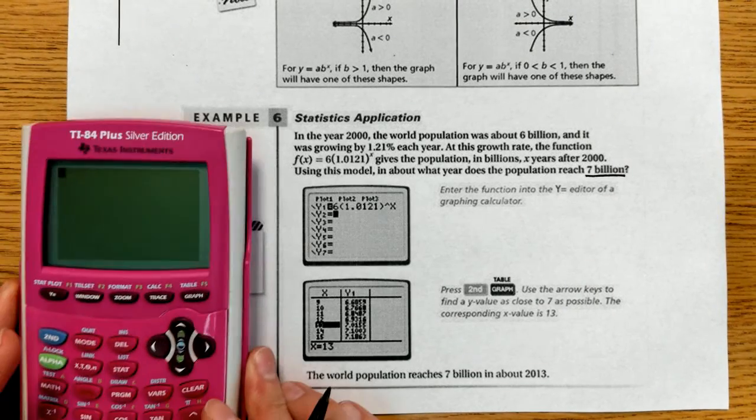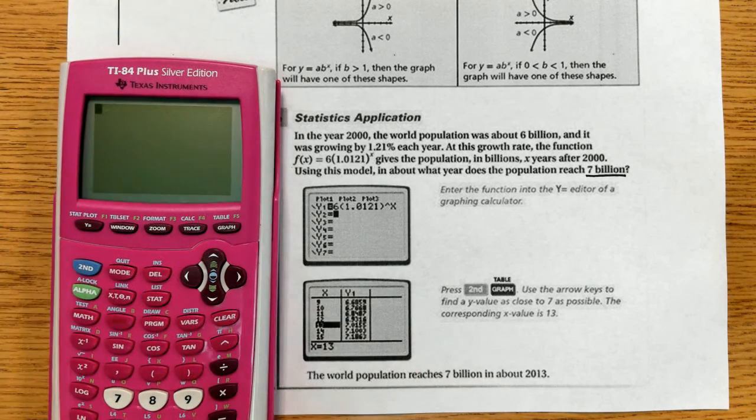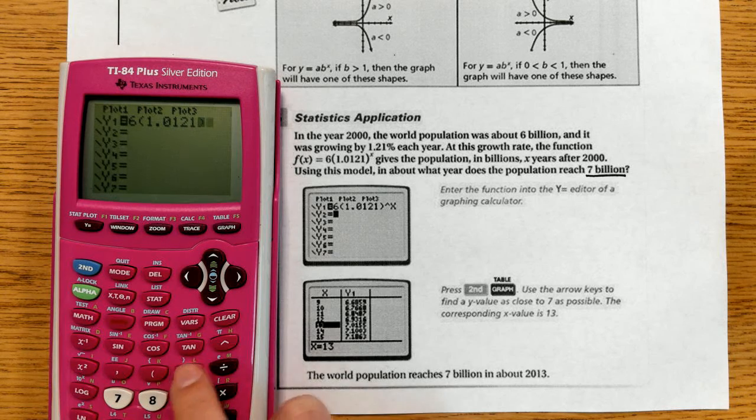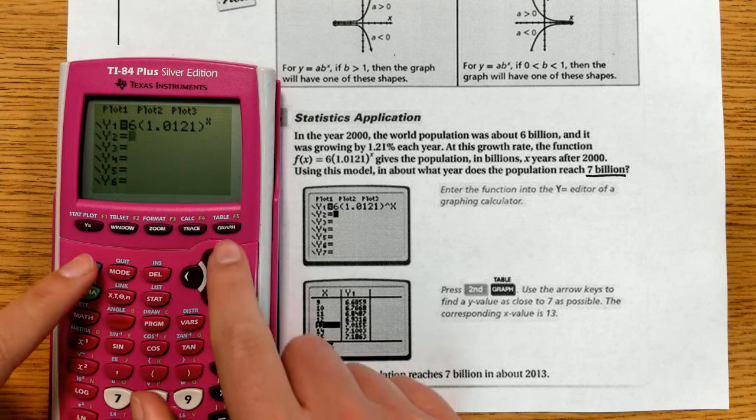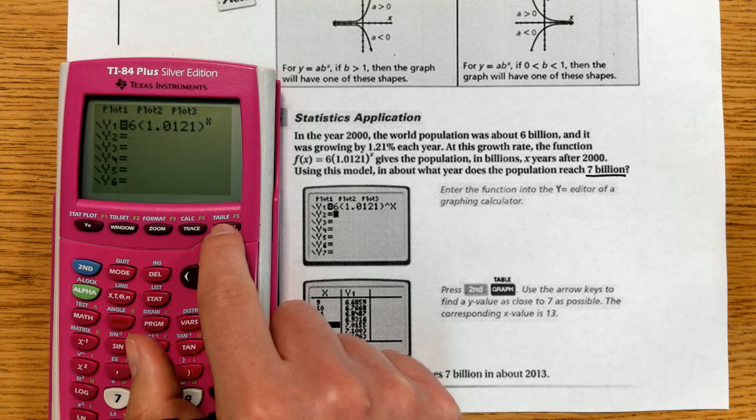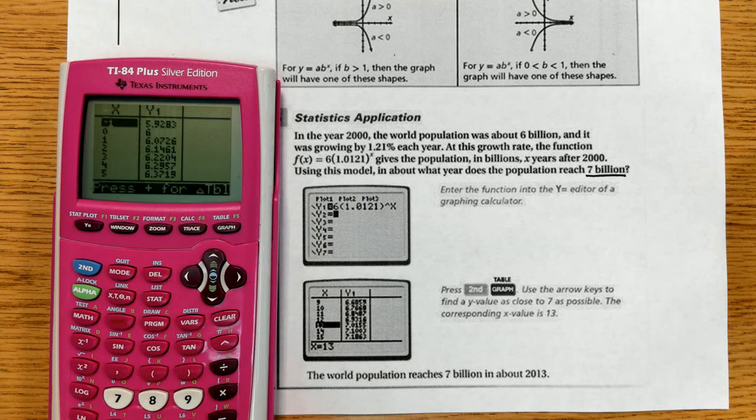So, in your graphing calculator, you will hit y equals to type in the function. So 6 times 1.0121, and it's to the x power. Okay, and then you can hit enter. Then you'll hit second graph so you can get the table. So here is your table.